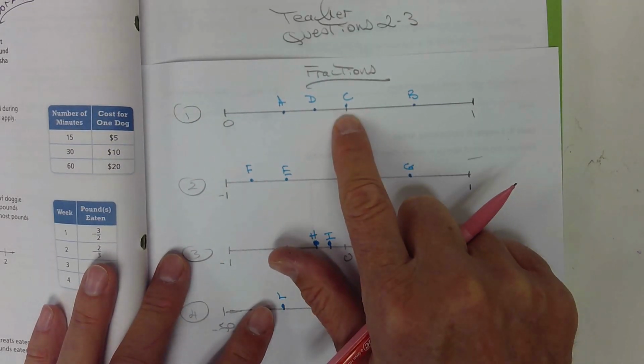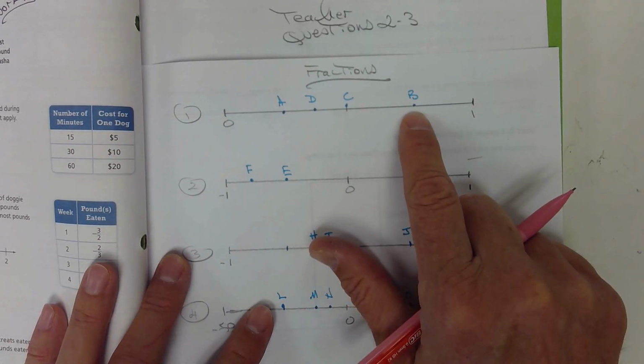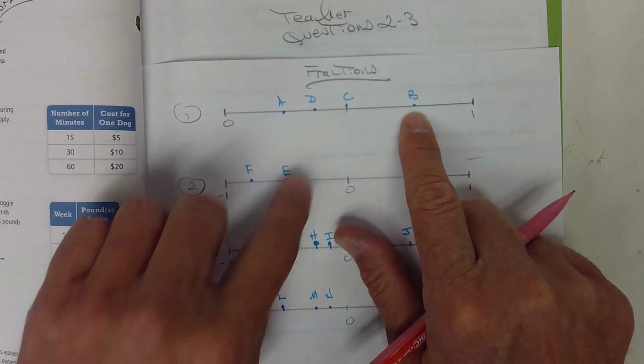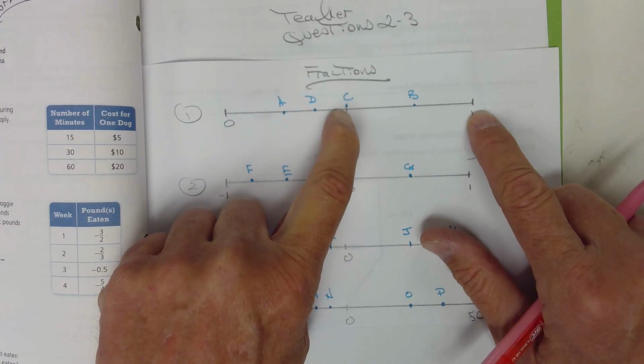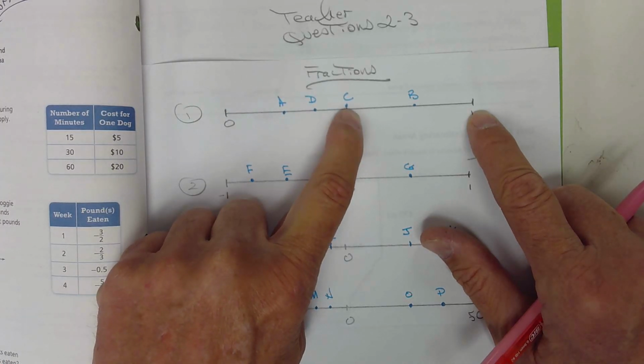Okay? And then I'll want to know what B is. So if C is 1/2, what do you think B is? It's halfway between C and number 1. I see a few hands up. Mr. DeTulio, what do you think?